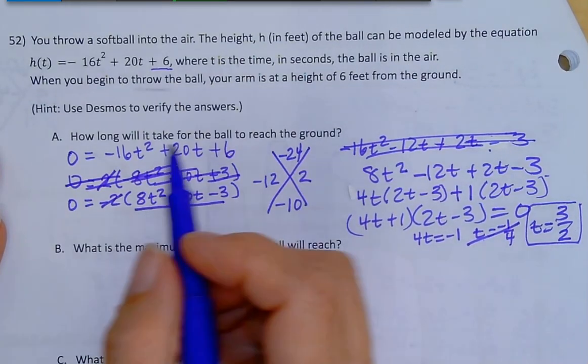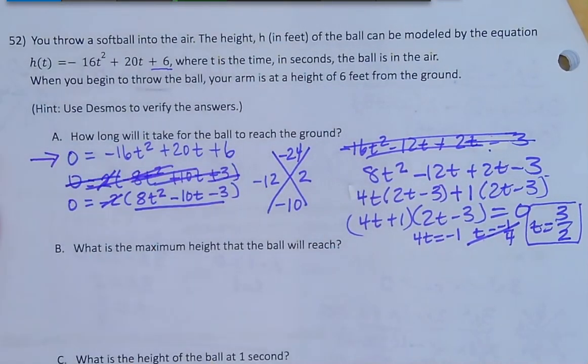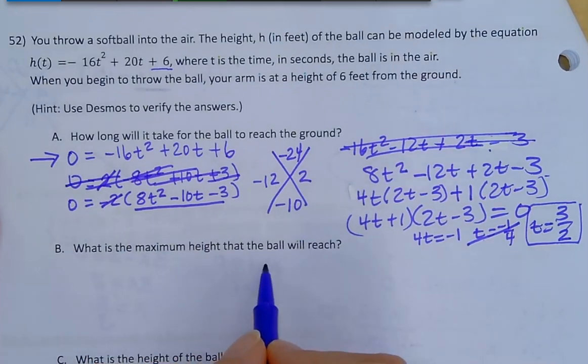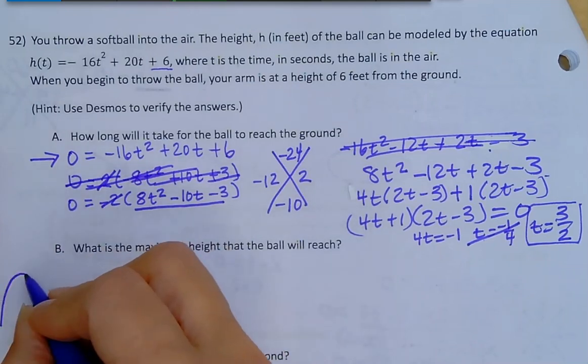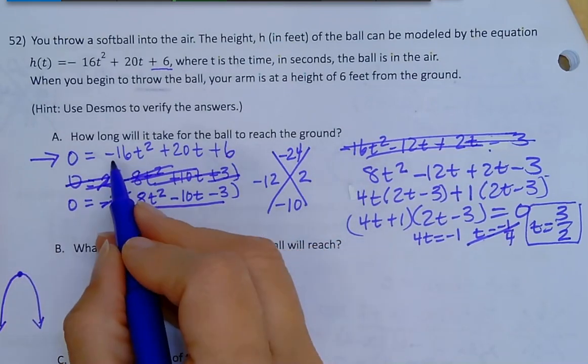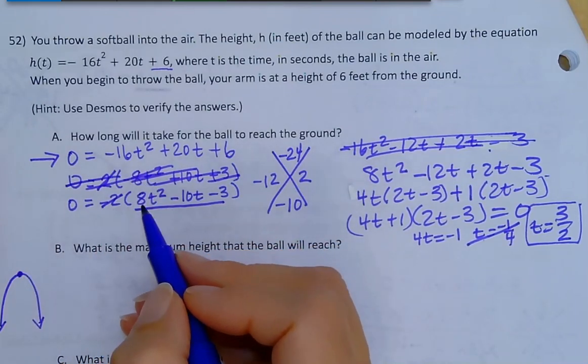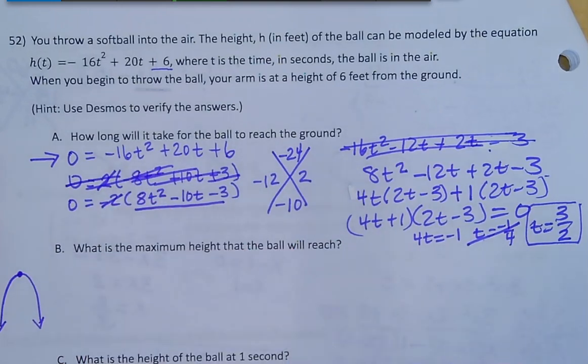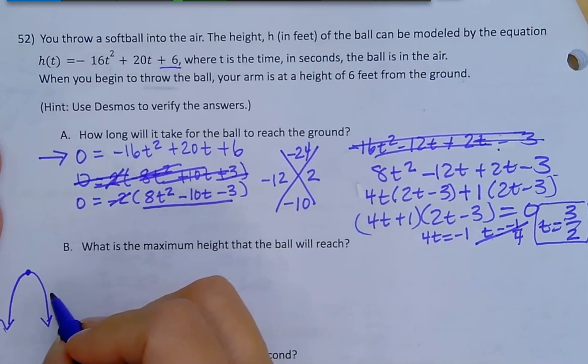Okay, and if you plug the original information into Desmos, you're going to see that you have two different zeros. One is going to be at negative 1/4 and the other is going to be at 3/2. Okay. All right, so what's the maximum height? Well, that means we're looking for the vertex, right? We know that visually this is going to be a ball that goes up and then back down, and also we know it's an upside down or an opening down parabola because we have a negative in our A position, and so we want the vertex.